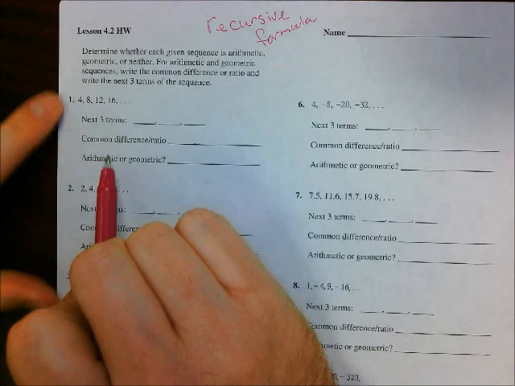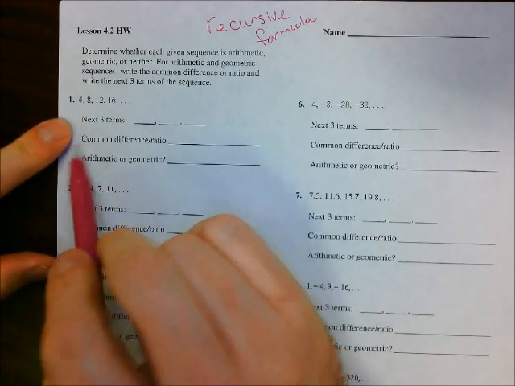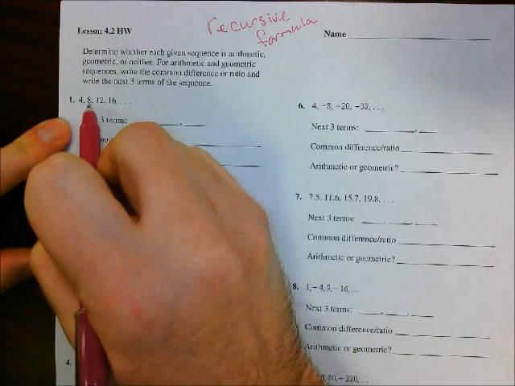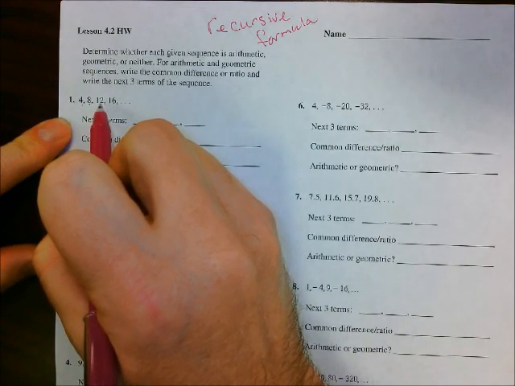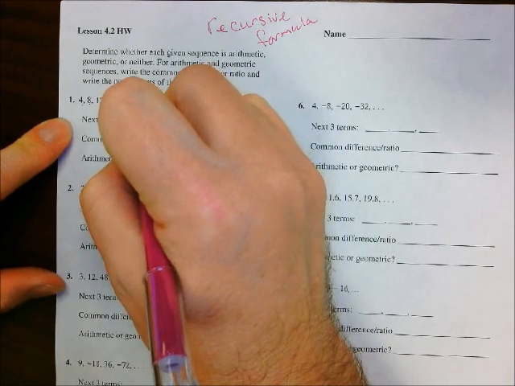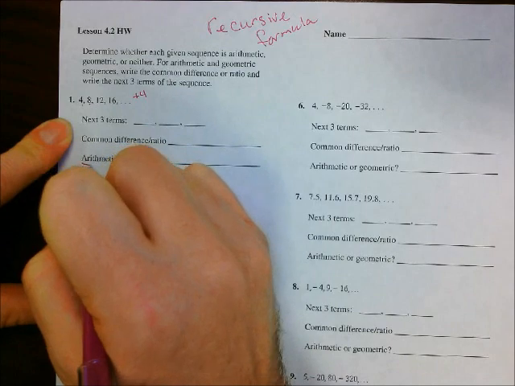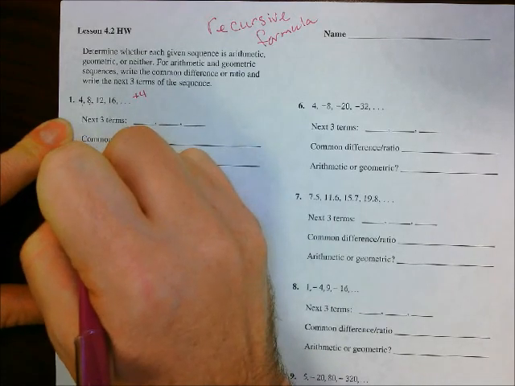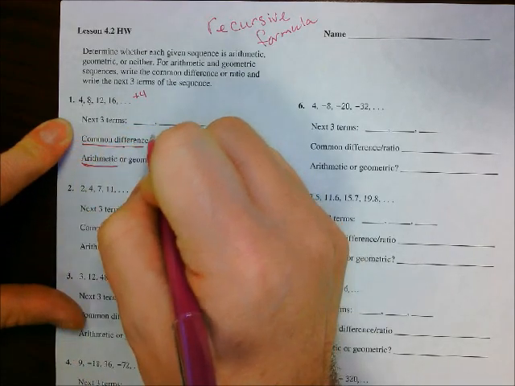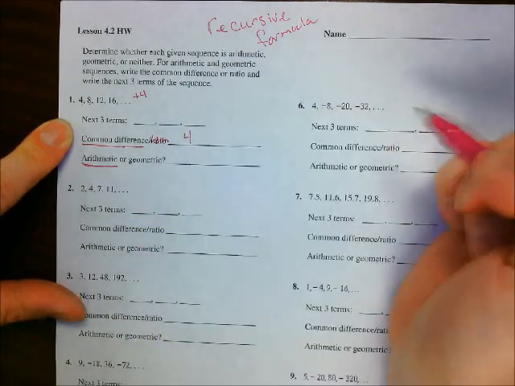So the first thing we need to do, like in problem number 1, is we need to identify which sequence it is. Okay. So when I look at this, if I'm trying to go from 4 to 8, and then from 8 to 12, and then from 12 to 16, it looks like all I'm doing is just adding 4. Okay. So that means this is definitely an arithmetic sequence. It has a common difference, so no common ratio, and the common difference in this case is 4.